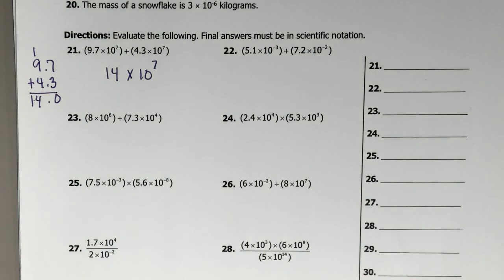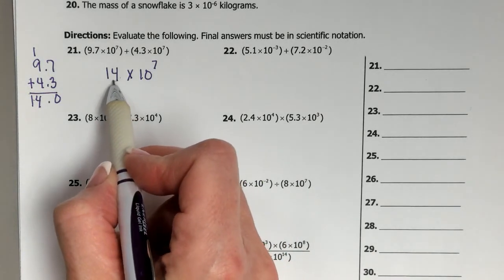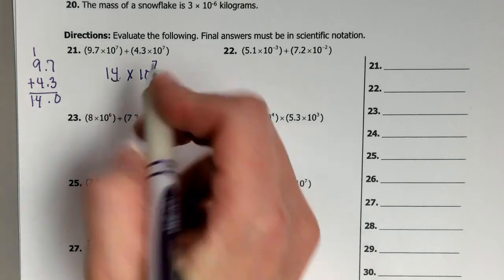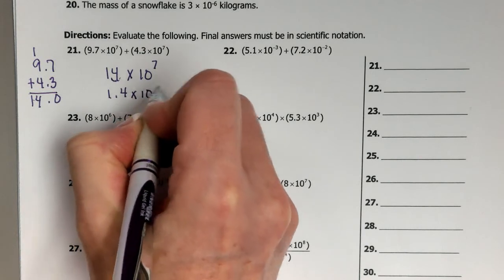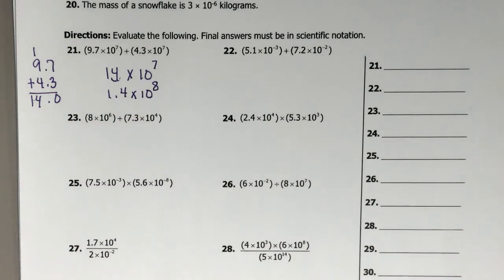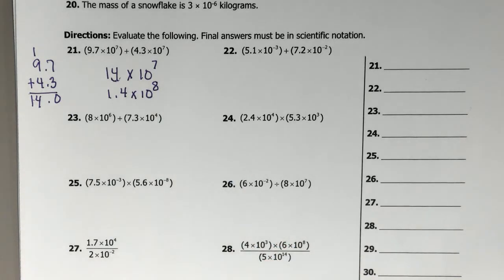Now, is that number in scientific notation? No, it's too large, because remember, to the left of the decimal can only be 1 digit, and 0 is not big enough. So I need this decimal to move here, and if I move it 1 place to the left, what happens to the exponent? It goes up. So I would have 1.4 times 10 to the 8th. Yes, Grace? Because 14 times 10 to the 7 is not in scientific notation, because 14 is too big.